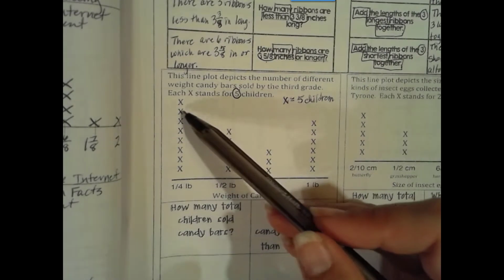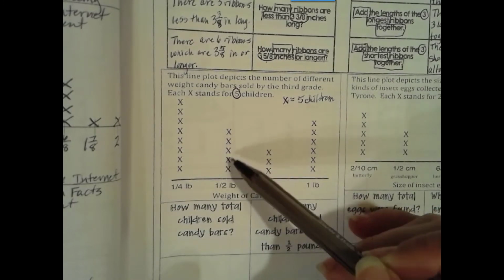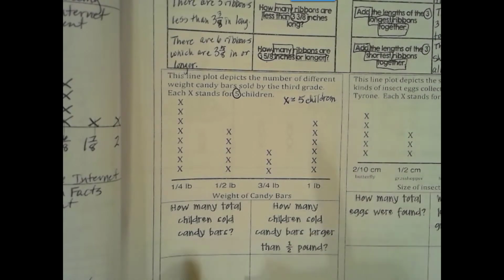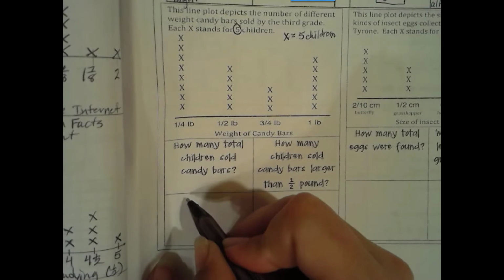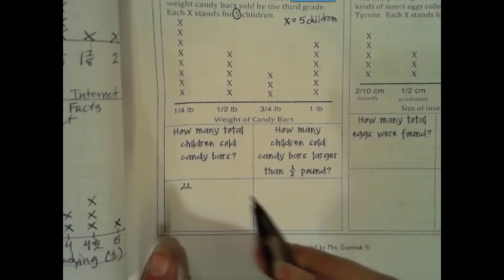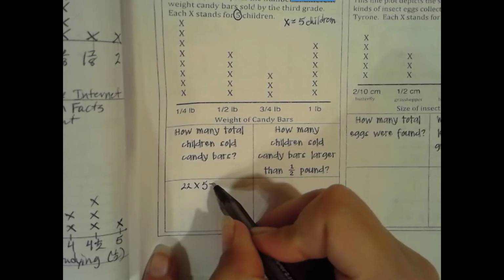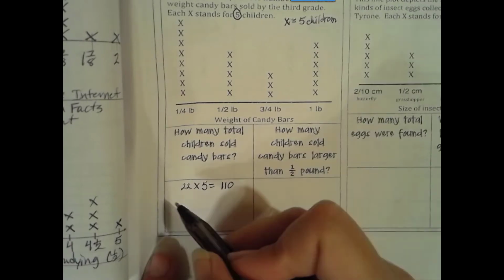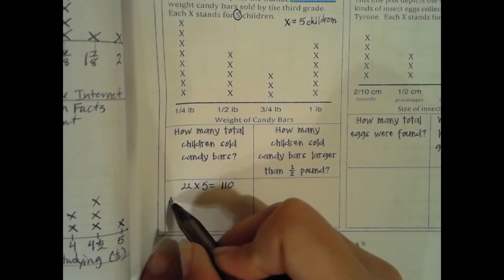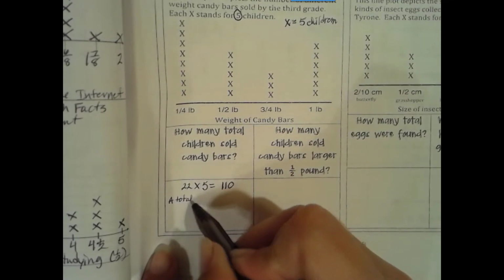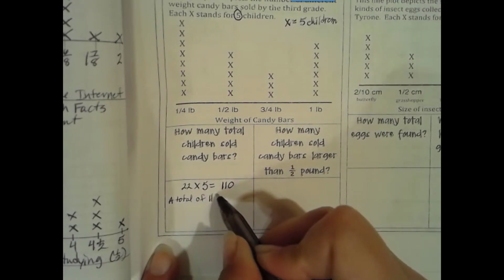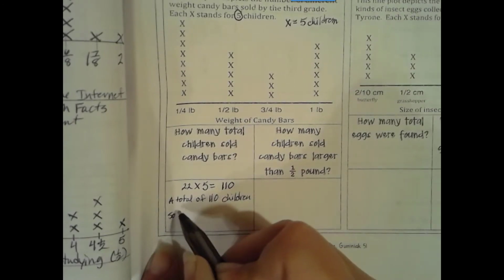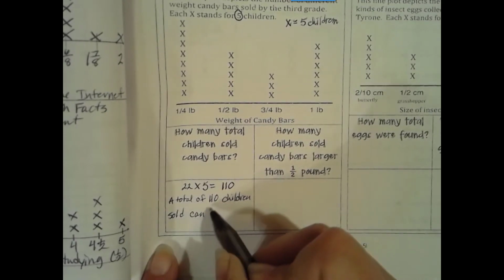Or I can see, let's see, 1, 2, 3, 4, 5, 6, 7, 8, 9, 10, 11, 12, 13, 14, 15, 16, 17, 18, 19, 20, 21, 22 candy bars were sold. 22 X's are up there. And since each X stands for 5 people, 5 times 22 is 110. A total of 110 children sold candy bars.